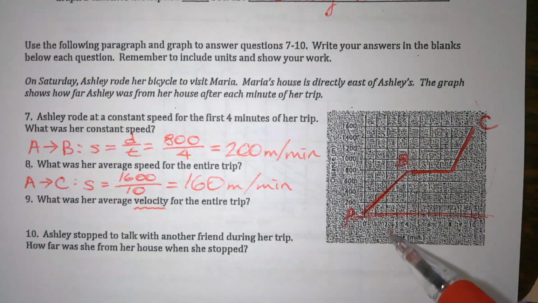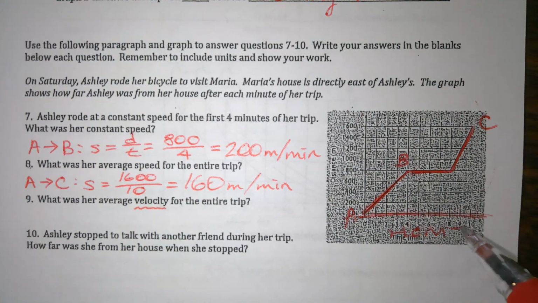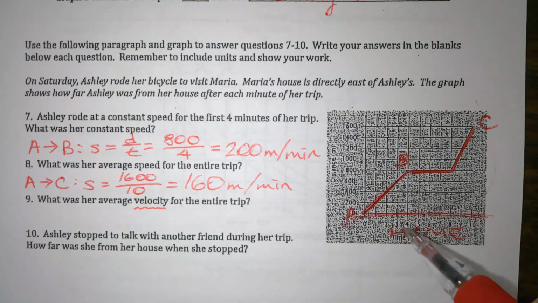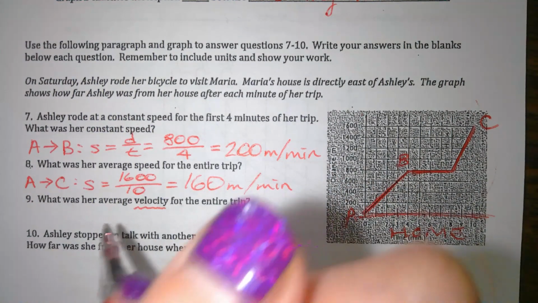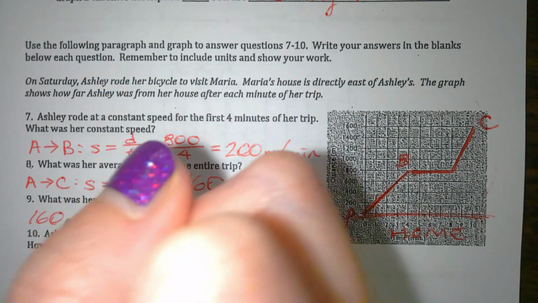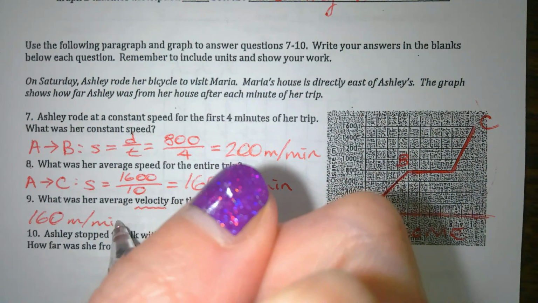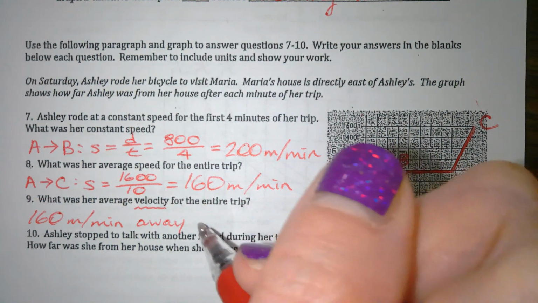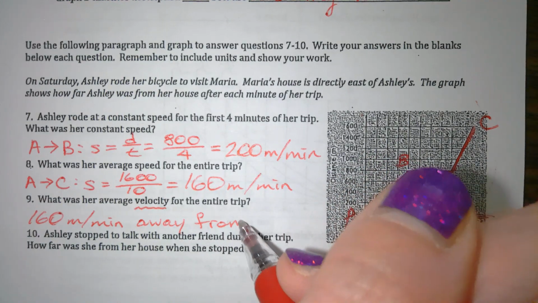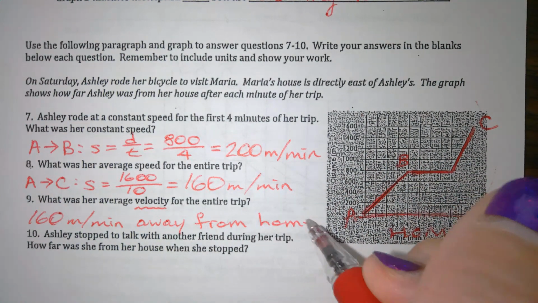Home. All right. So now, if I want to give it a direction, I could say she's going 160 meters per minute away from home, running away from home. Or what else could I say? Where was she going?